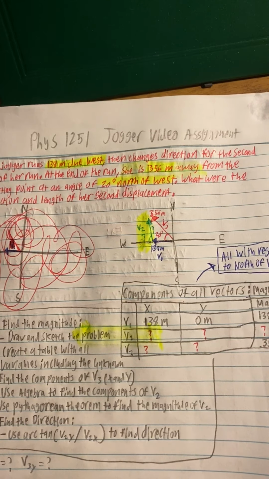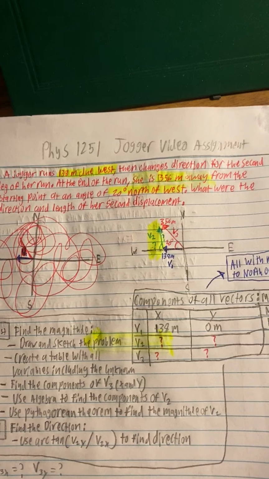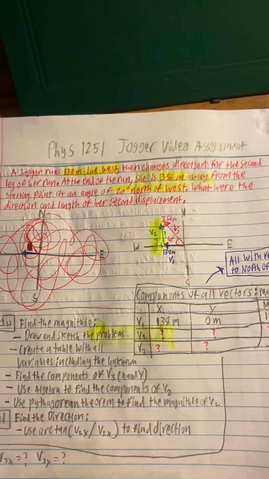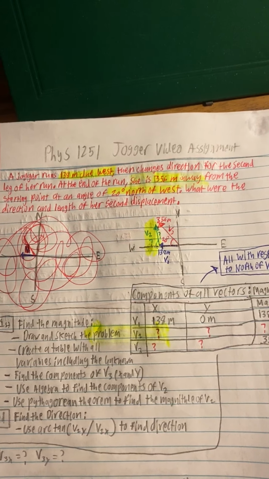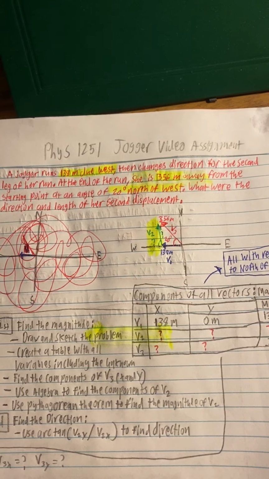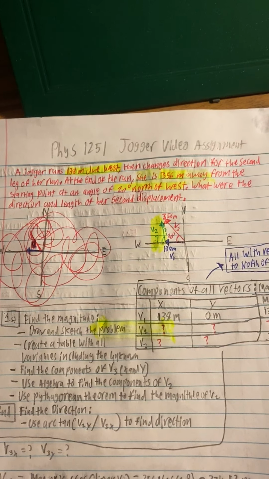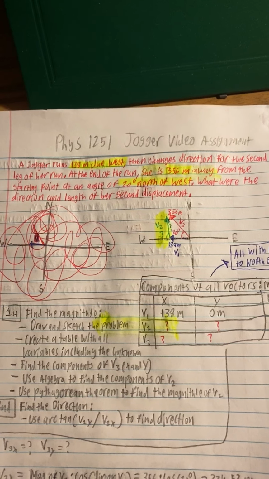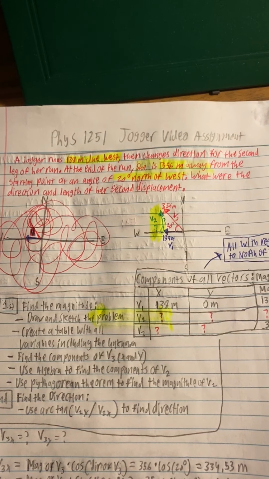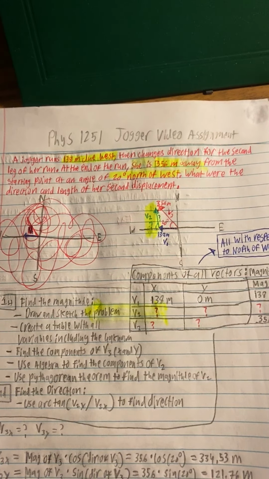A jogger runs 138 meters due west, then changes direction for the second leg of her run. At the end of the run, she is 356 meters away from the starting point at an angle of 20 degrees north of west. What were the direction and length of her second displacement?